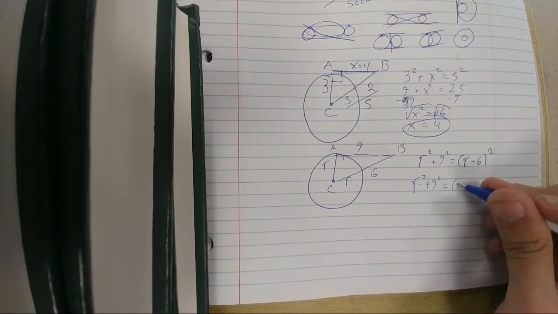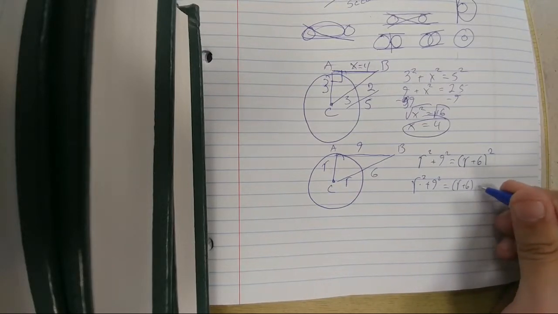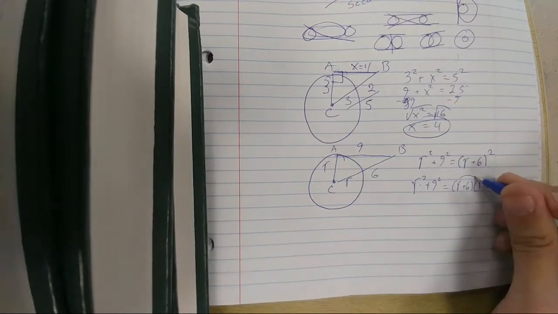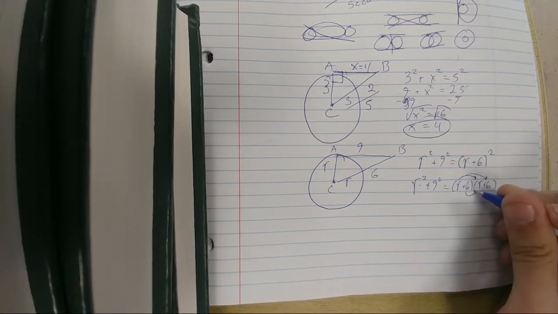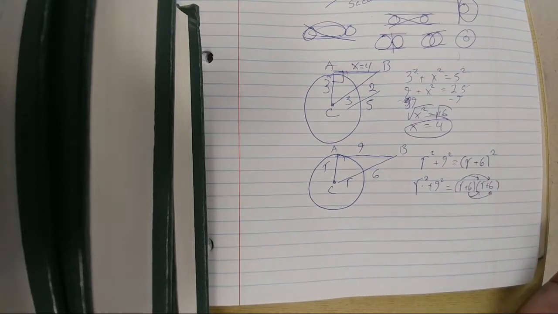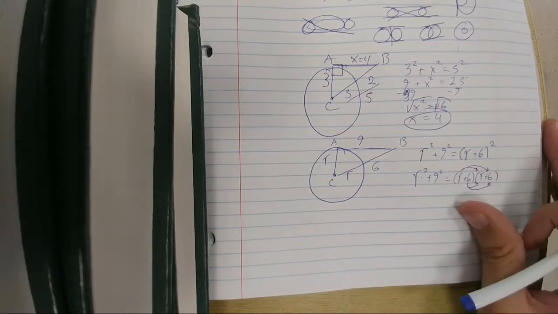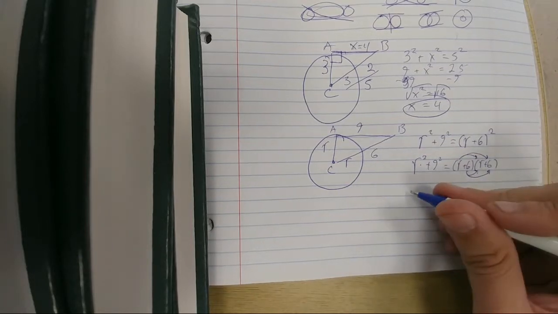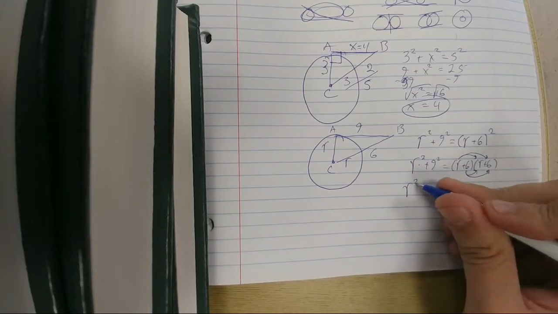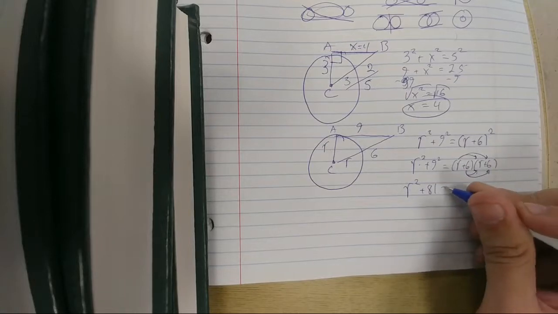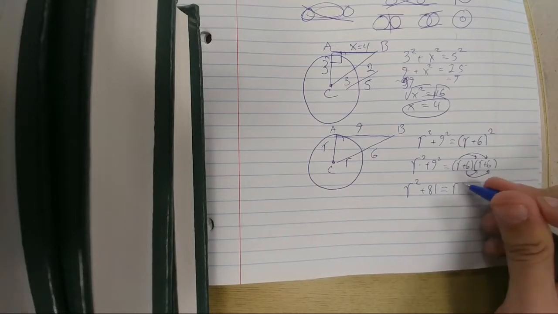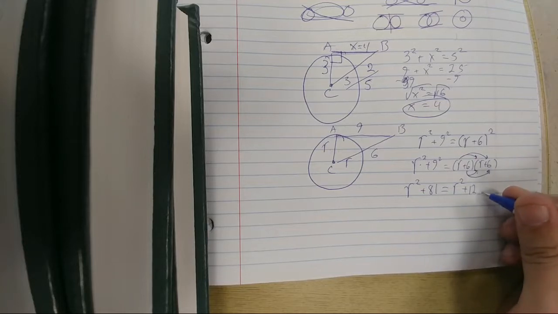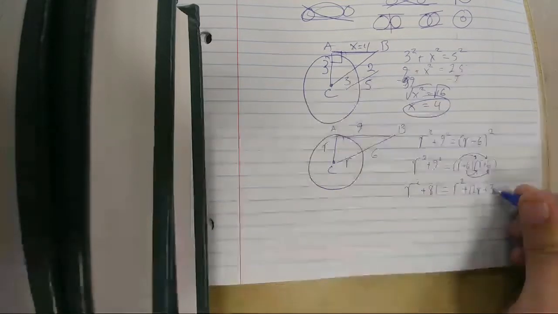That's the same thing as r plus 6 times r plus 6. This requires foiling. Foiling is fair game on this test. What's not fair game is factoring. I won't be testing on factoring. But foiling is a fair game question. So r squared plus 81 equals, I'm going to FOIL it really quickly, r squared plus 12r plus 36.